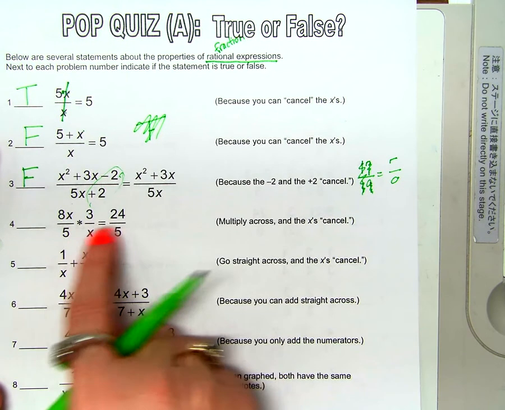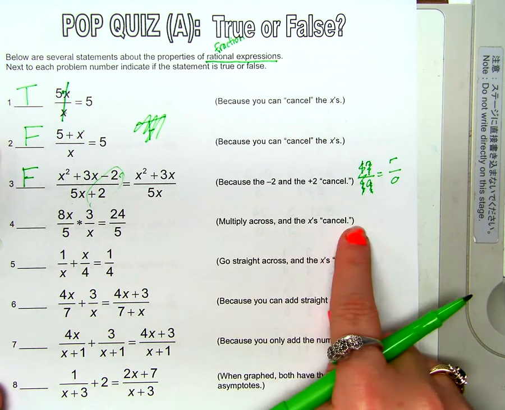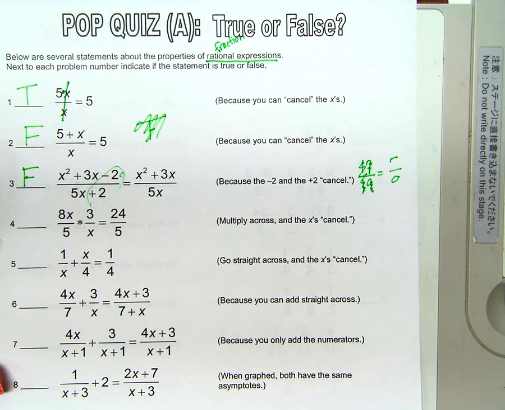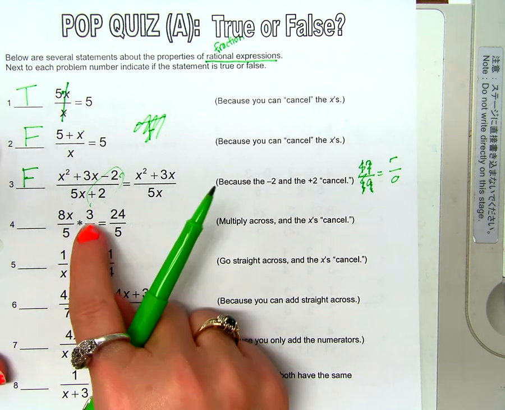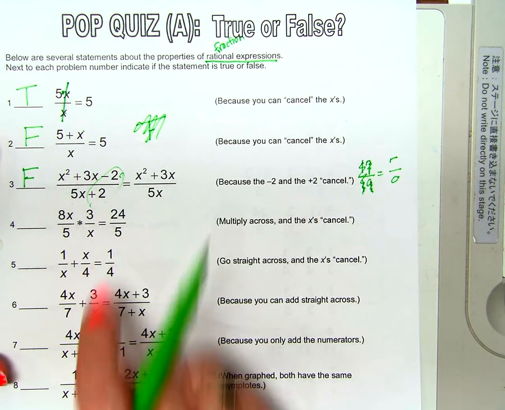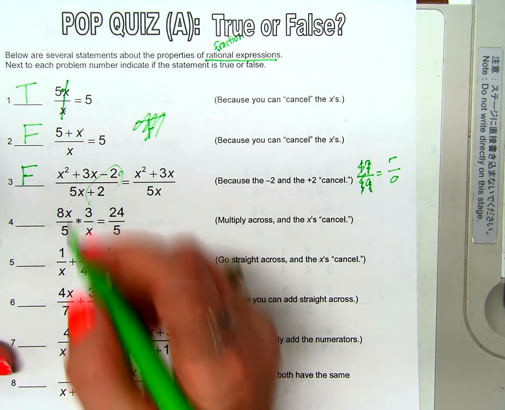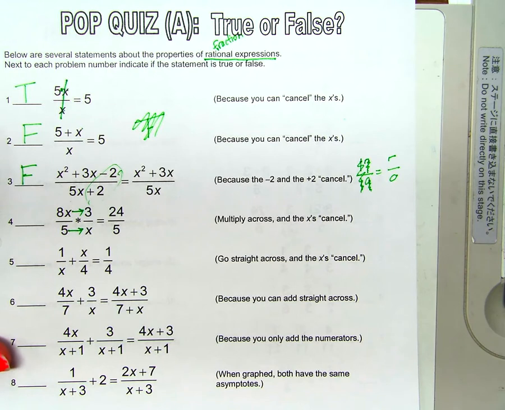This says it's true because when you have fractions, you multiply across and the x's cancel. How do you multiply fractions? What do you do? The only time you ever cross multiply is when you have one fraction set equal to another fraction. Is this one fraction set equal to another fraction? No. So how do you multiply fractions? Straight across the numerator, straight across the denominator.